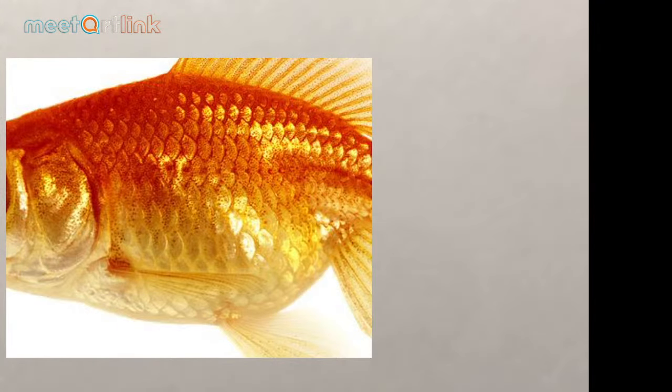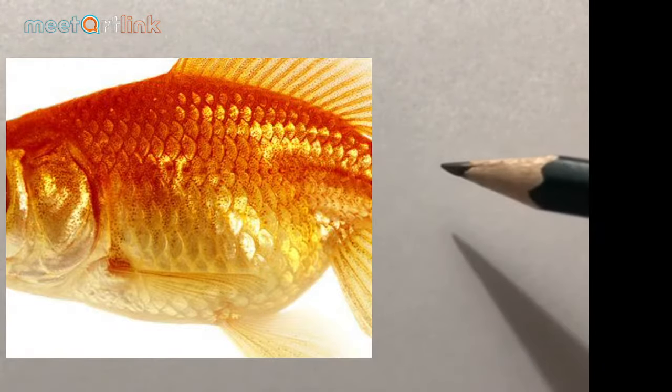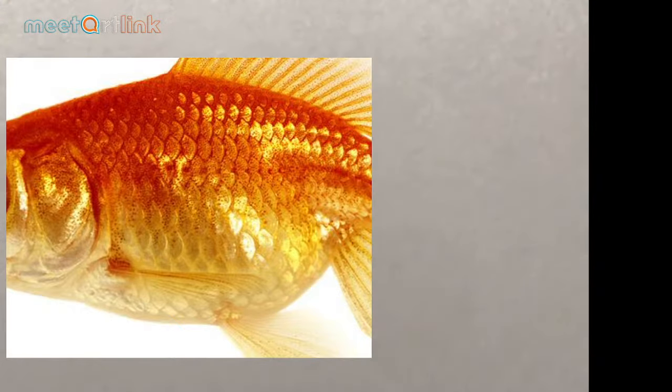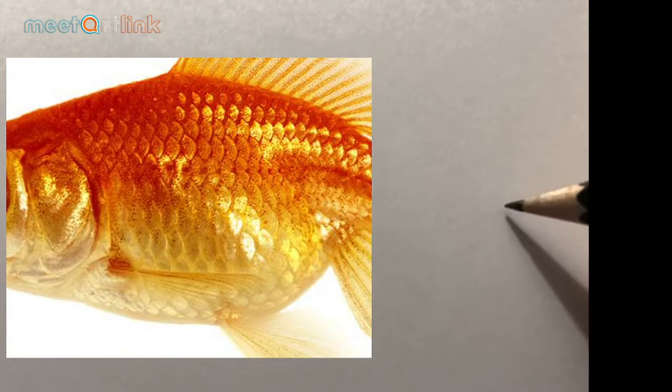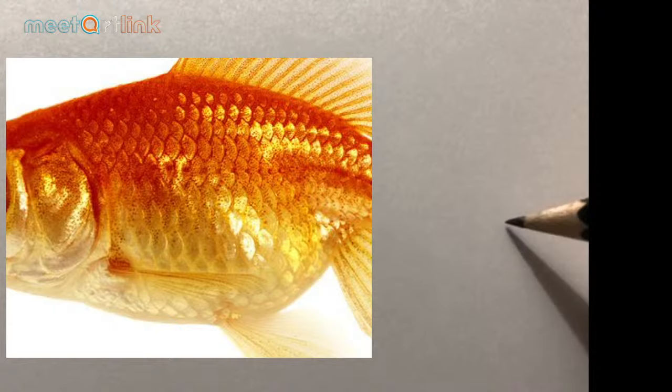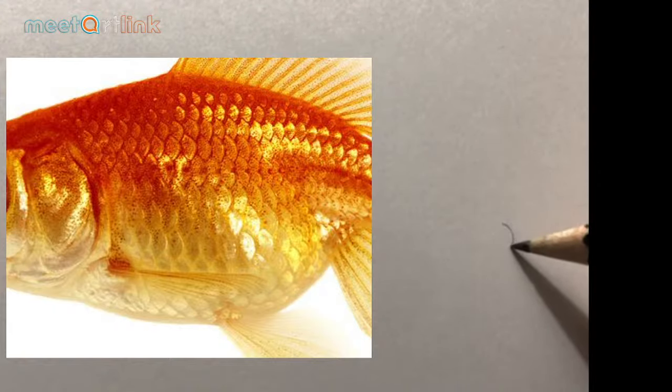Whenever you're drawing something that has scales, you're going to go with this type. It's kind of like a C shape, like an inverted C shape. So like this.